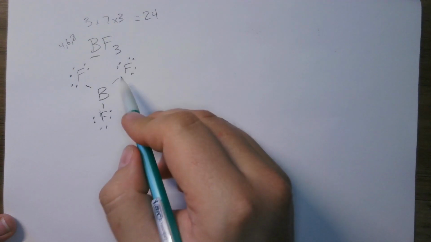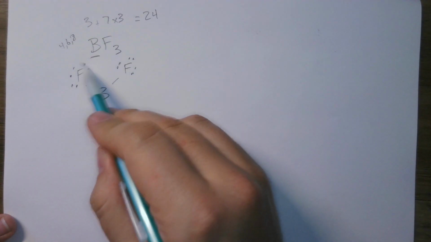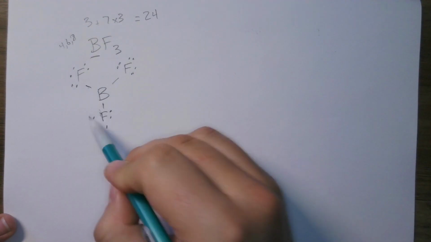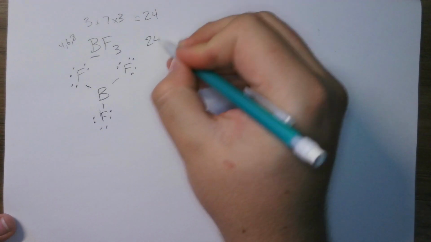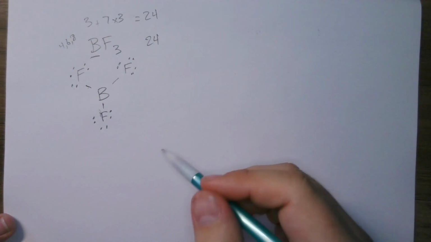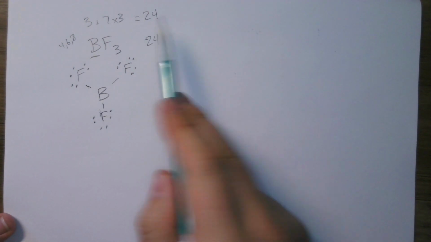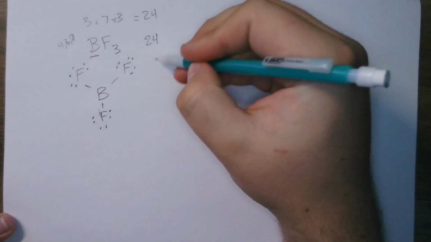So I'm just going to count up how many electrons I used in my drawing. 2, 3, 4, 5, 6, 7, 8, 9, 10, 11, 12, 13, 14, 15, 16, 17, 18, 19, 20, 22, 23, 24. Okay. There's no reason to add any more electrons to boron. That would just complicate things because I already have the perfect amount.